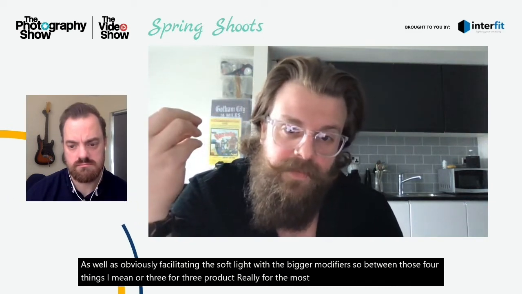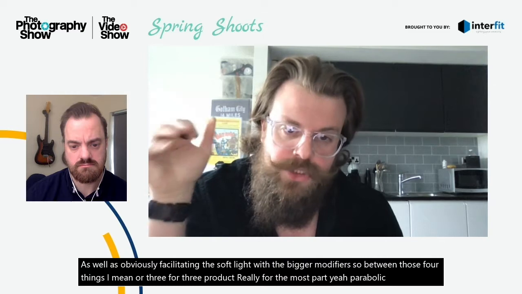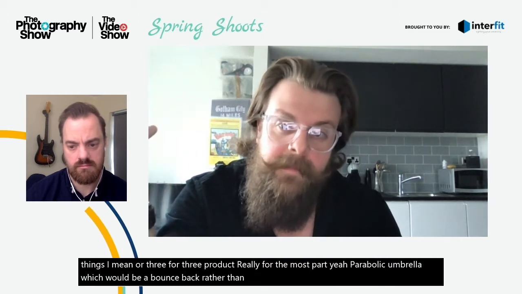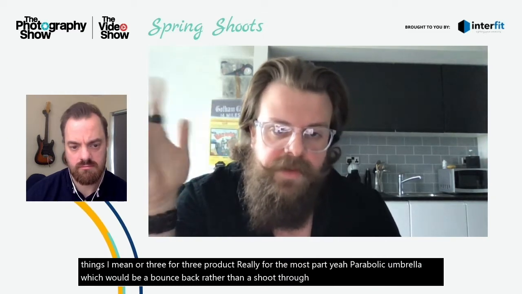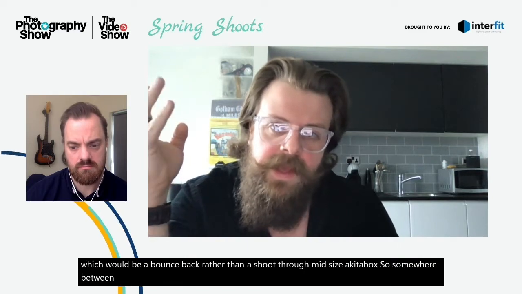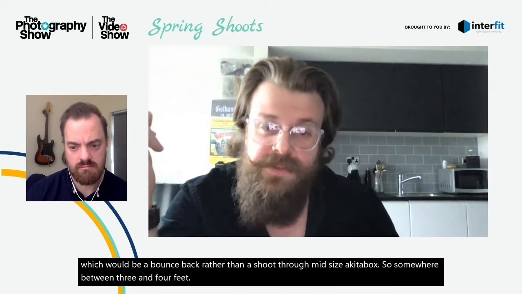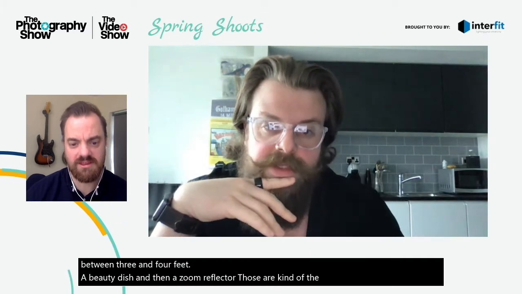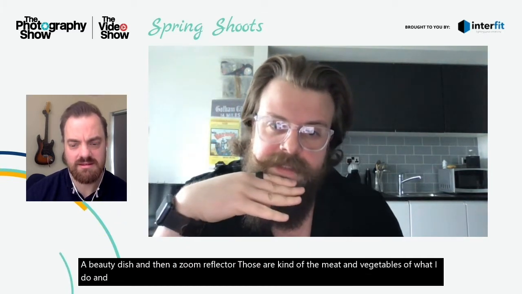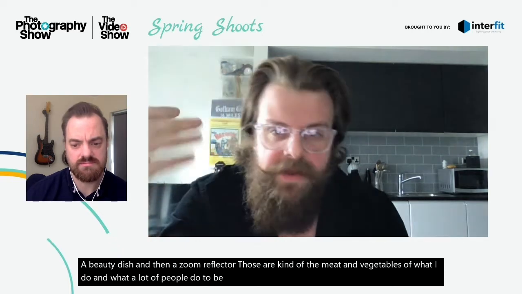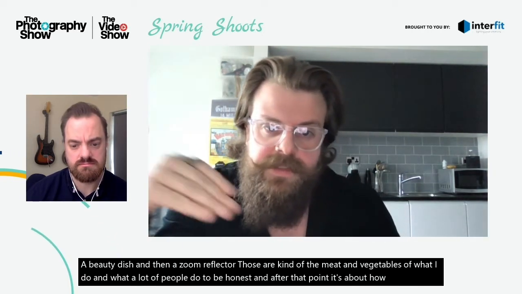A parabolic umbrella, which would be a bounce back rather than a shoot through, a mid-size octobox, somewhere between 3 and 4 feet, a beauty dish, and then a zoom reflector. Those are the meat and vegetables of what I do and what a lot of people do, to be honest. And after that point, it's about how you're utilizing those.